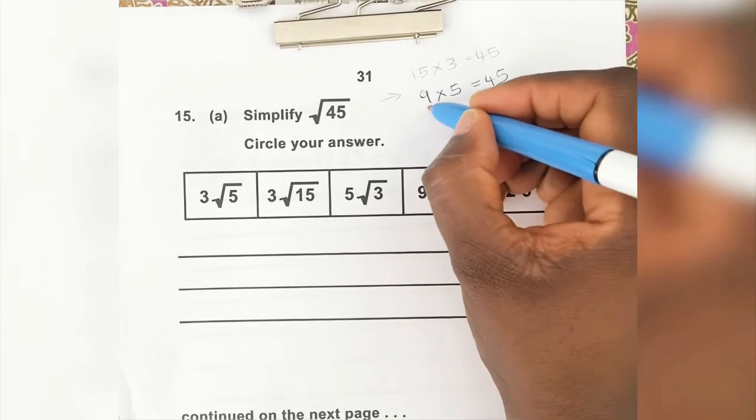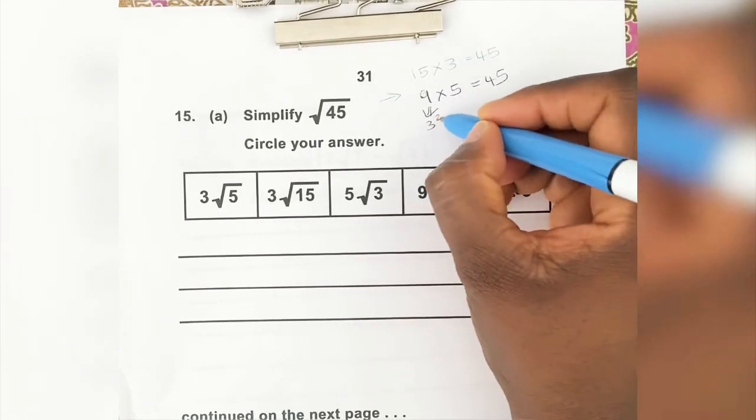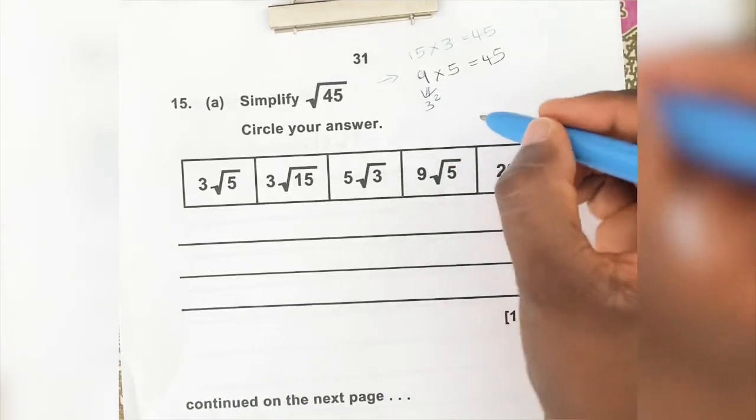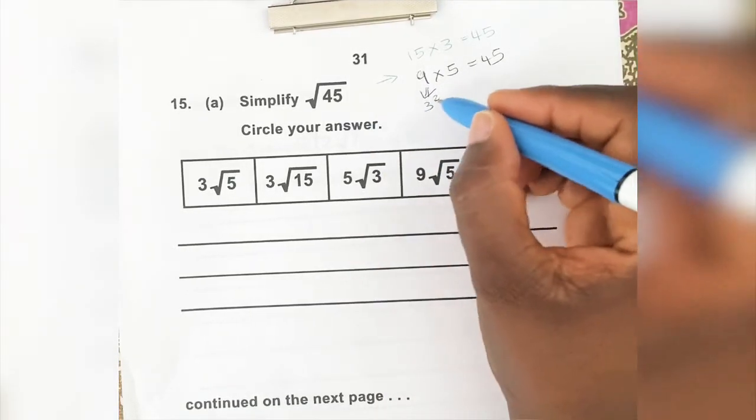Clearly 9 is a square number because 3 squared is 9, so I'm going to go with that one because it can be simplified.